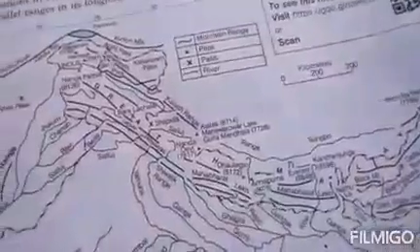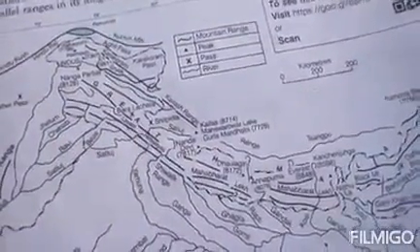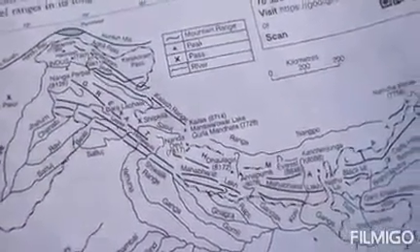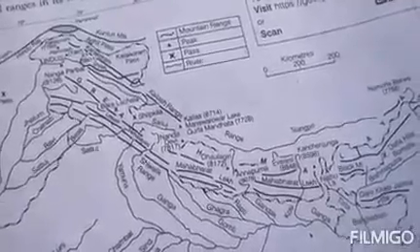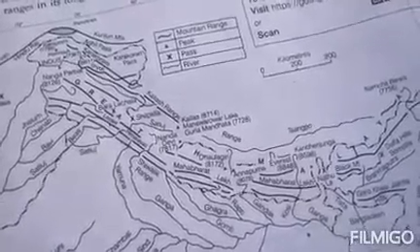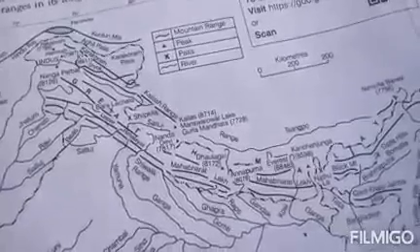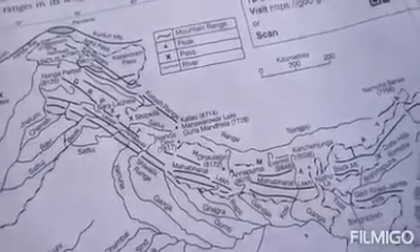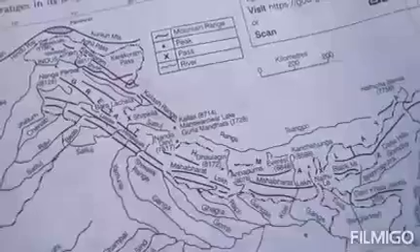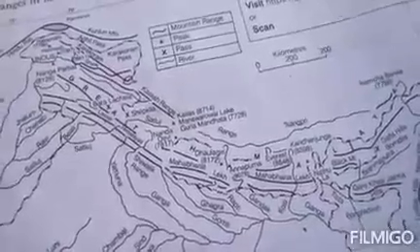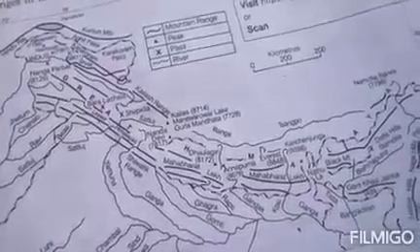As you can see in the map, the Himalayas are divided into three parts: the greater or inner Himalayas, also called Himadri, the middle Himalayas or Himachal, and the outer Himalayas or Shivaliks.